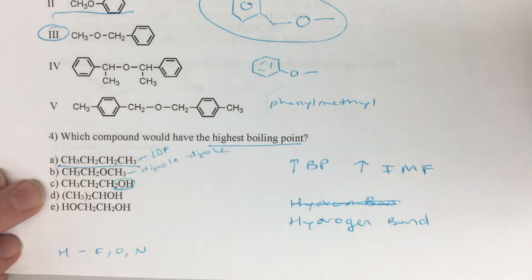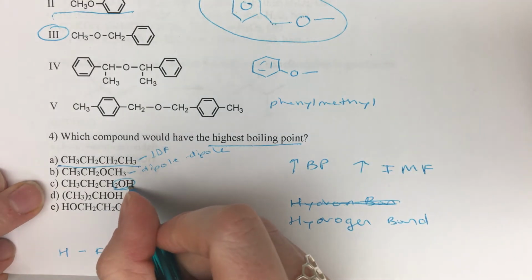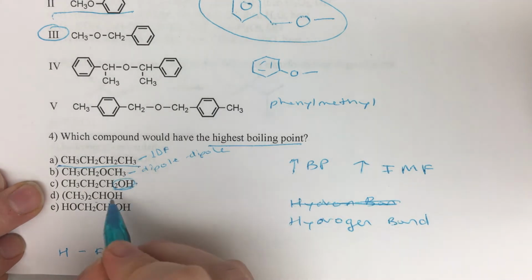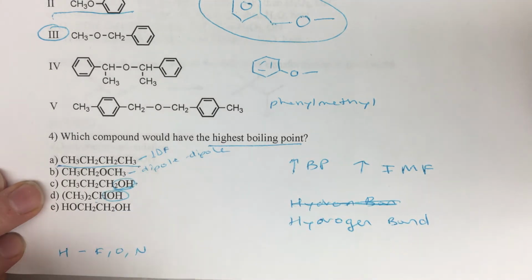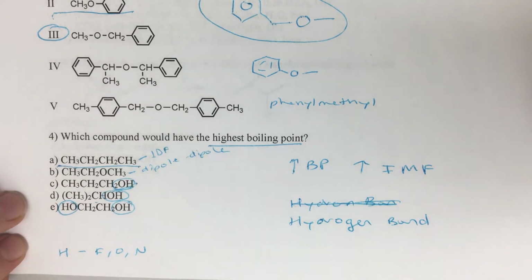This has an alcohol with a hydrogen on it. So this could partake with other molecules in hydrogen bonding right here. So that is an option. When we go down here, this one also would partake in hydrogen bonding. But all the way at the bottom, you have two alcohol groups, and that makes this the best candidate because it has the most hydrogens available for hydrogen bonding.